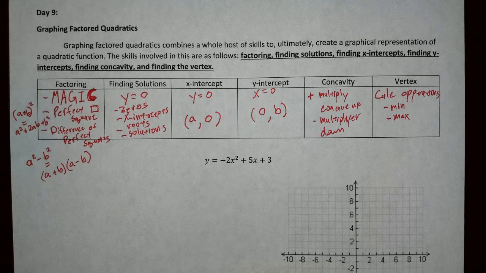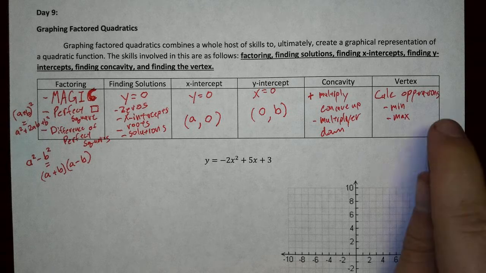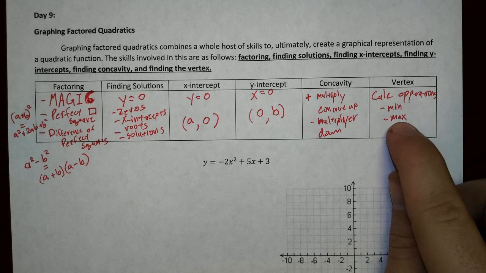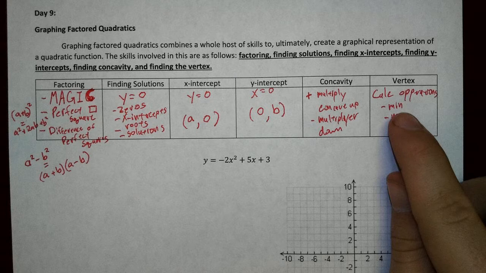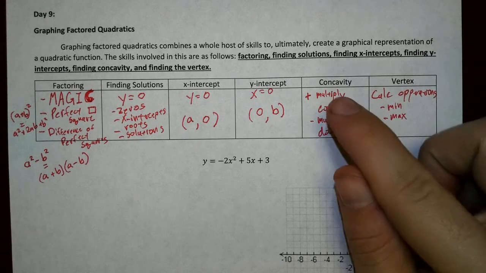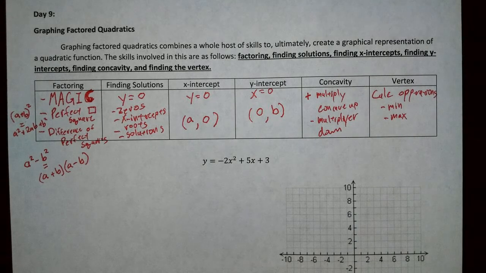What are some of the things we call our vertex? It's the extrema. It's the turning point. It's the place where we go as far as we can go. It could be the minimum, or it could be the maximum. Right? It just depends. What does it depend on? Depends on the concavity. Okay?